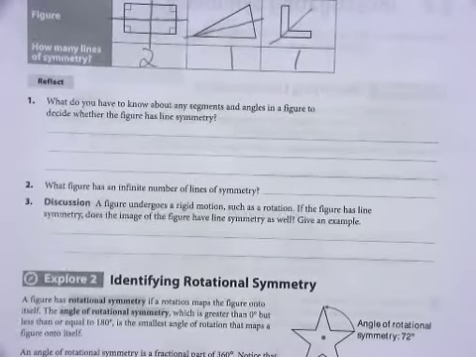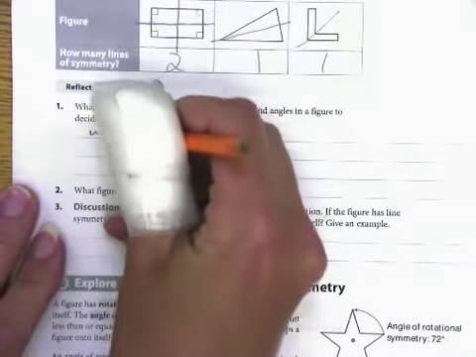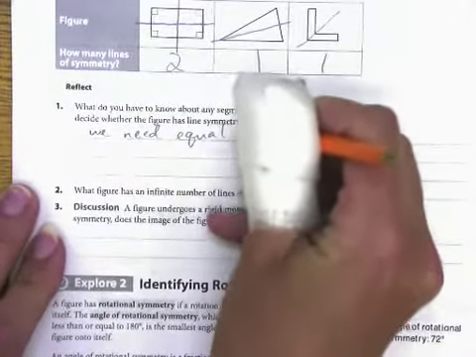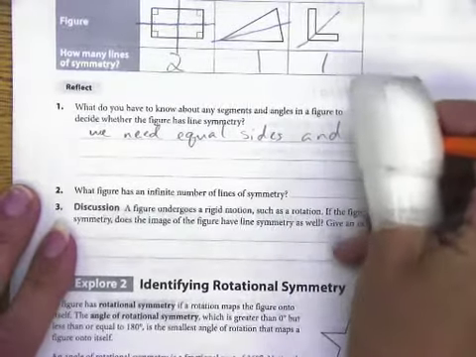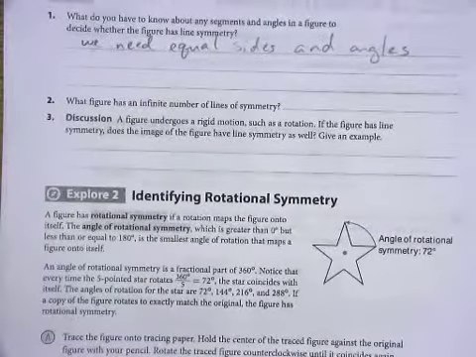And in the first reflect question, it's asking a question that you may have already heard me answer. What do you have to know about any segments and angles in a figure to decide whether the figure has line symmetry? We need equal sides and angles.